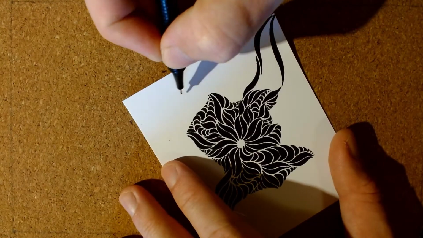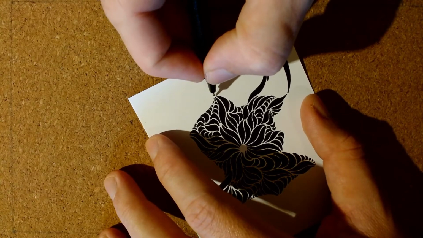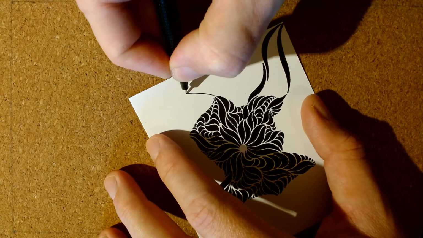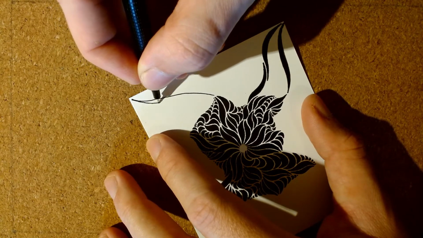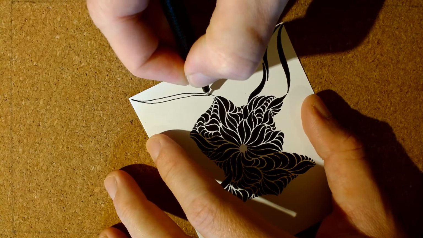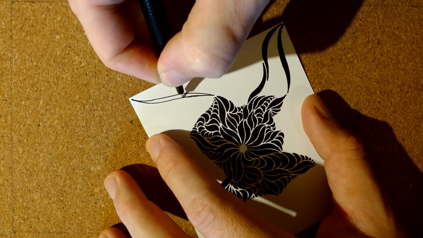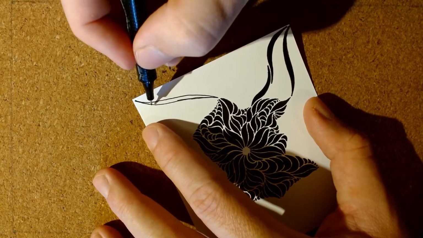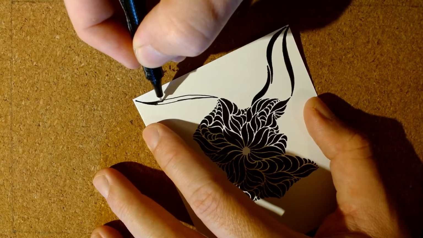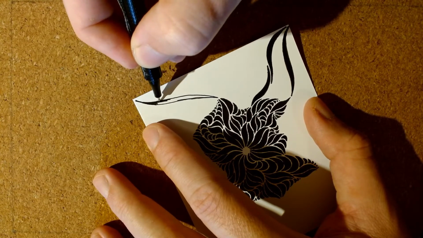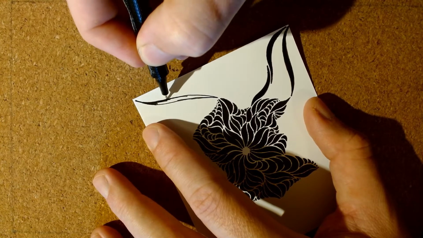Okay, now go with this flow. Okay. This became a bit too thin.